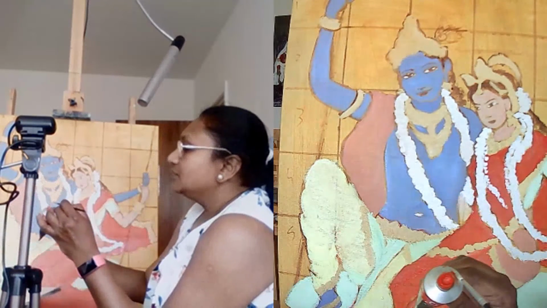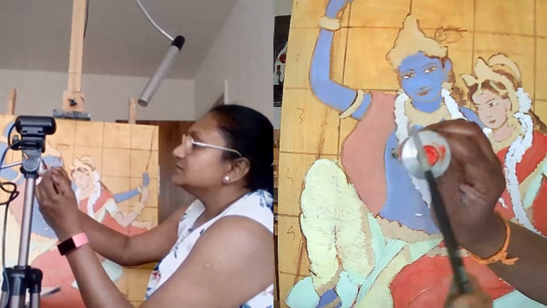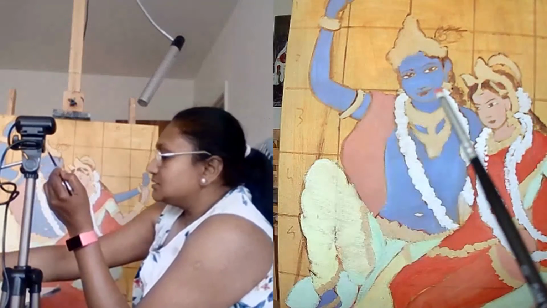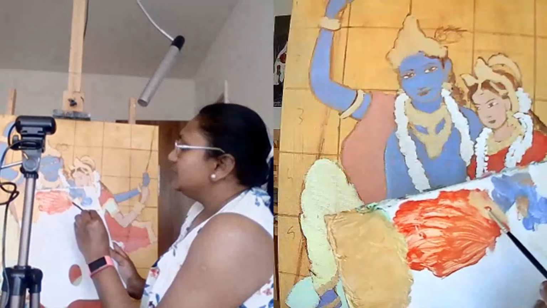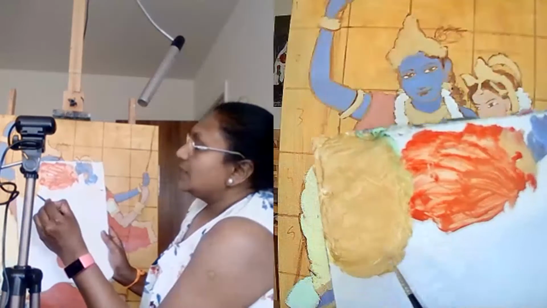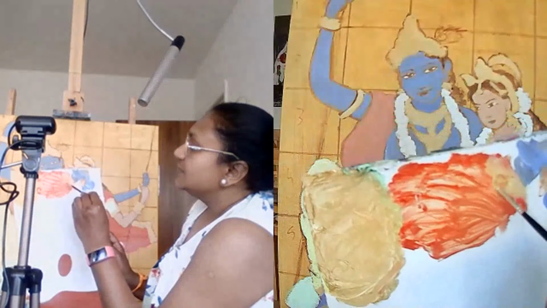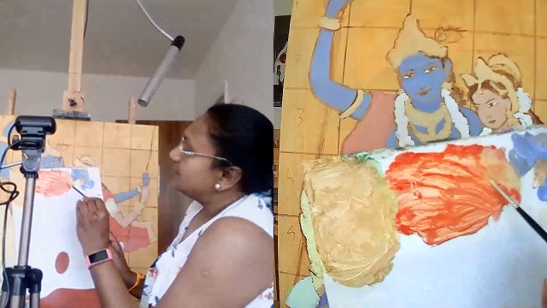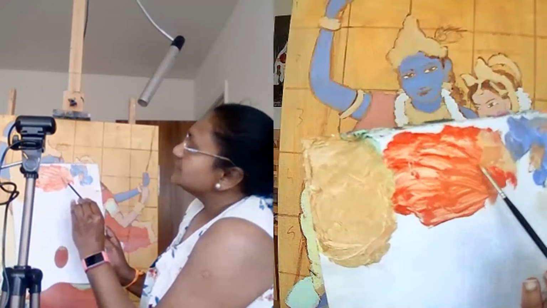Maybe I will poke into my tube like this to take a little bit of it, because I don't want to use too much of it. And I have a little bit of yellow ochre left over, so I can blend it ever so slightly. So it looks like a skin color.